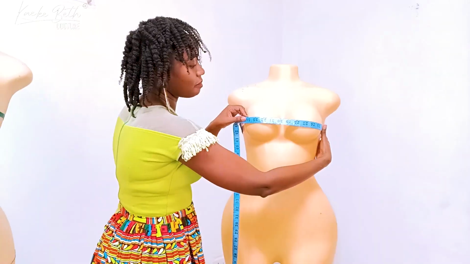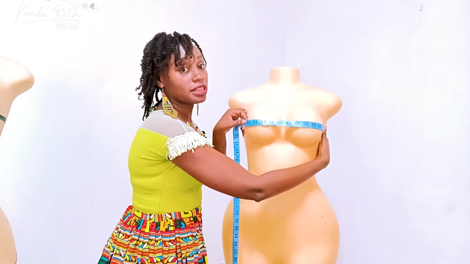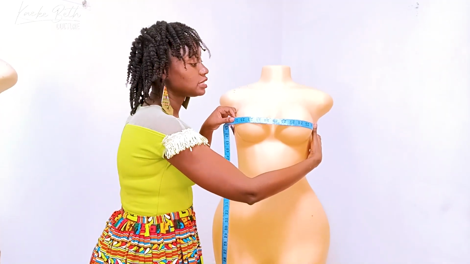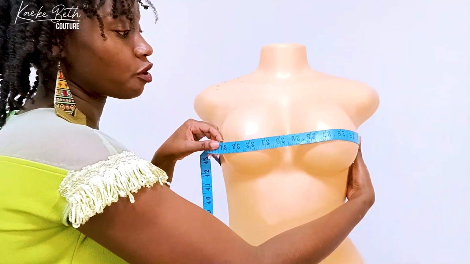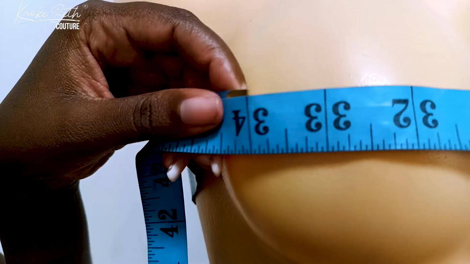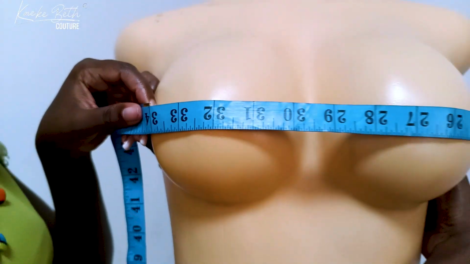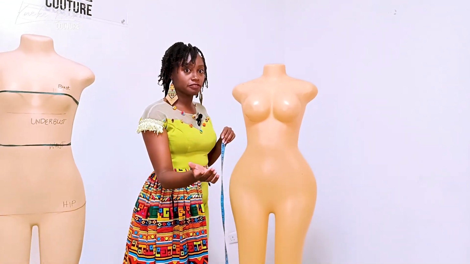Then take your measurements. For this dummy, it should be 34. Make sure that you don't hold the tape measure too tight or too loose. Make sure that your tape measure can move across the bust area. We just took the horizontal measurement, that was the circumference of the bust.